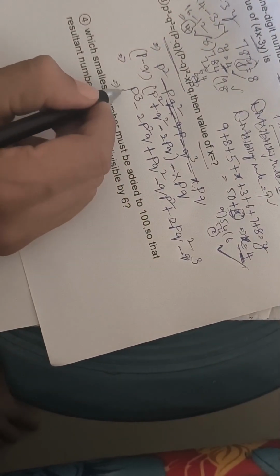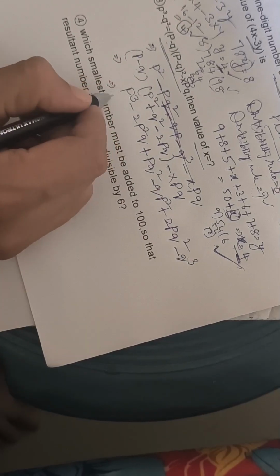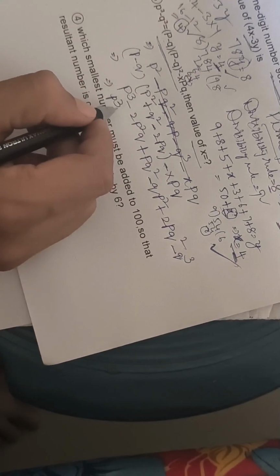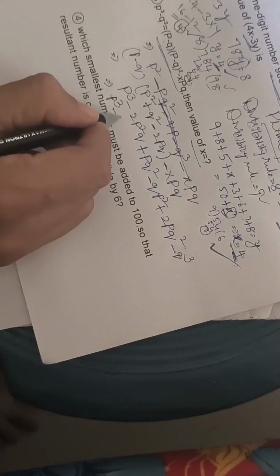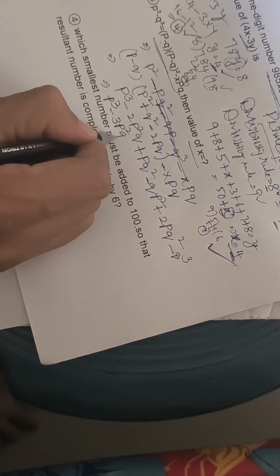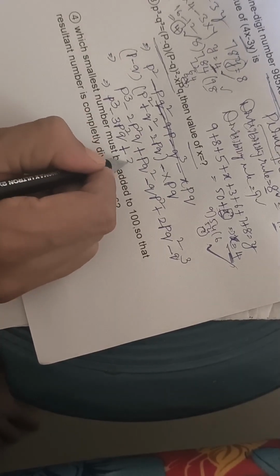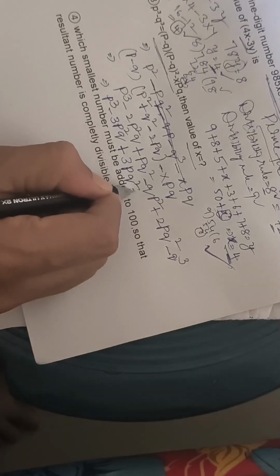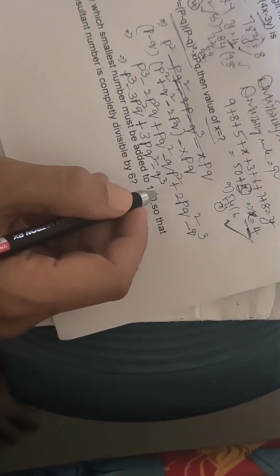That is equals to, if we simplify it, then we get pq minus 3p square q plus 3pq square minus qq.